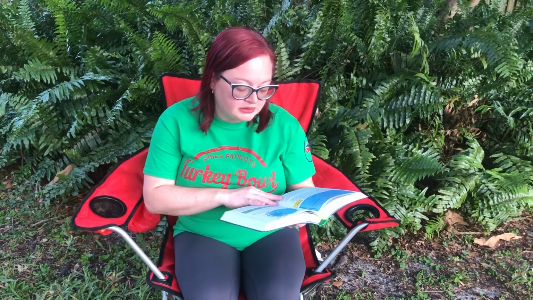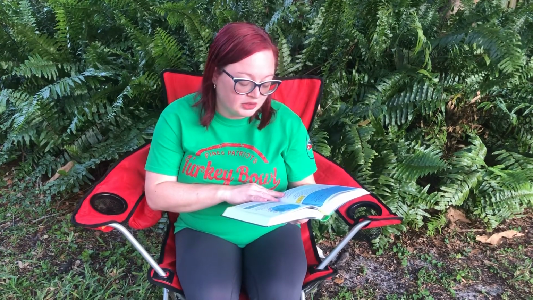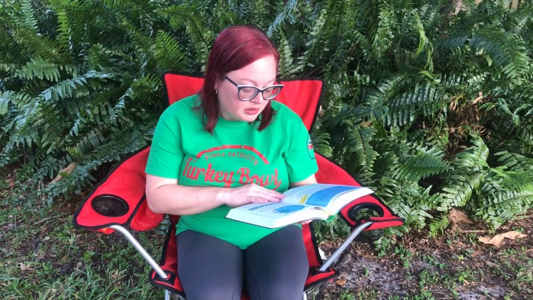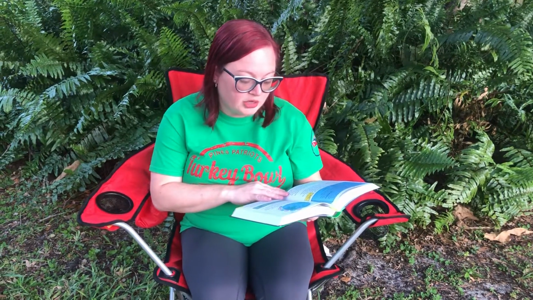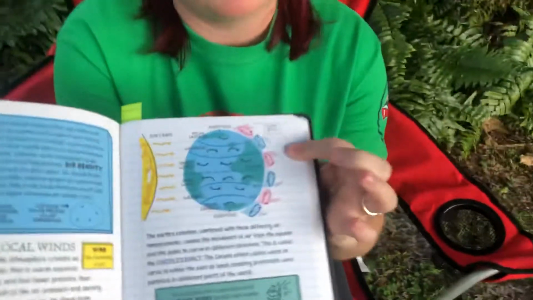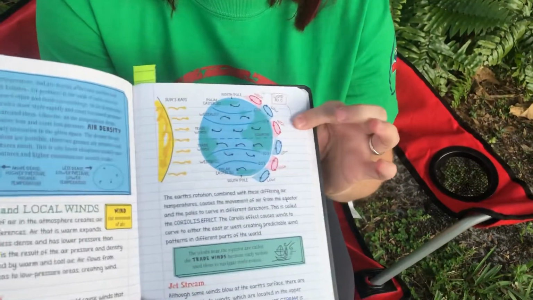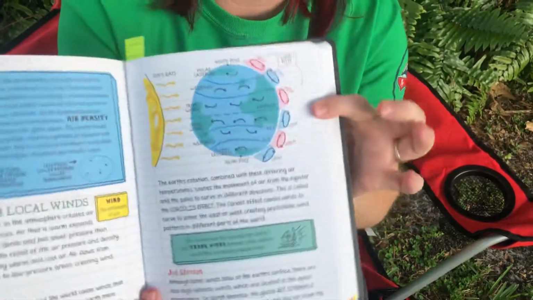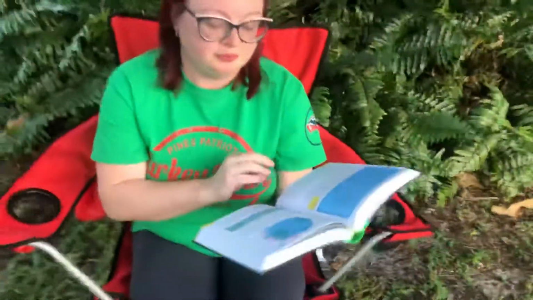The trade winds near the equator are called trade winds because early sailors used them to navigate trade routes. This is very similar to the picture that I put in some of my PowerPoints this week and last week, and how the sun affects the way the currents go.